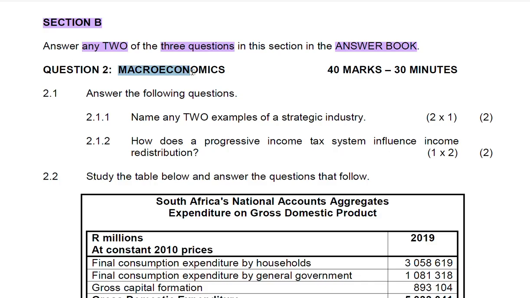Question 2 covers macroeconomics. It is 40 marks, and the candidate is expected to spend 30 minutes. Because we are looking at a past paper, the candidate was expected to spend 30 minutes of their time.